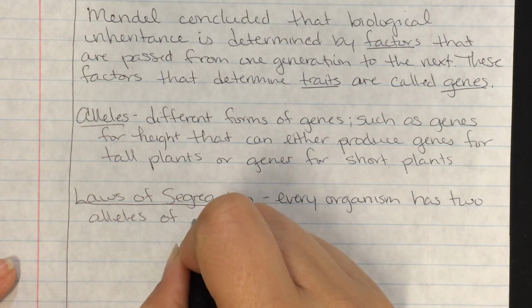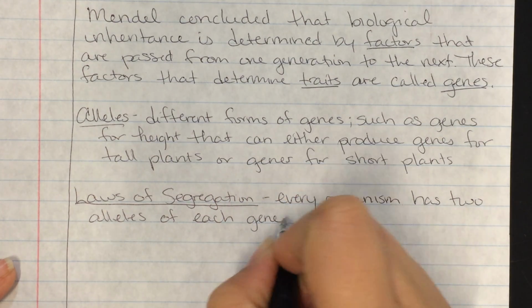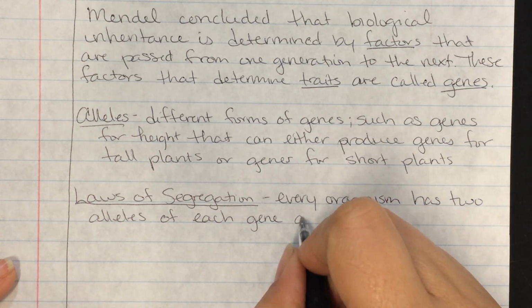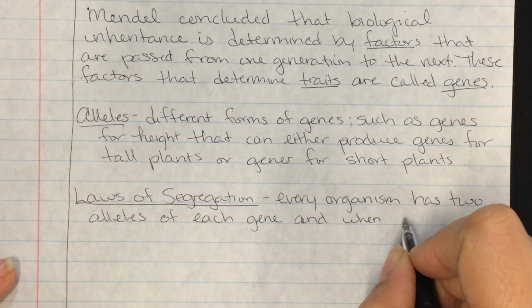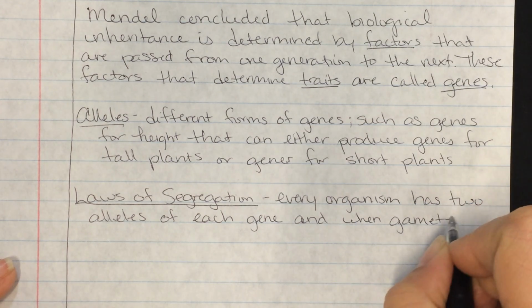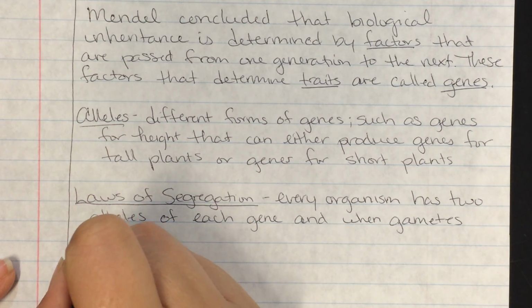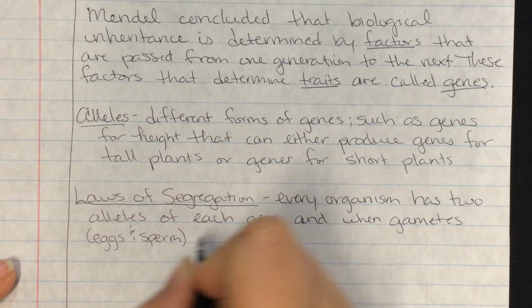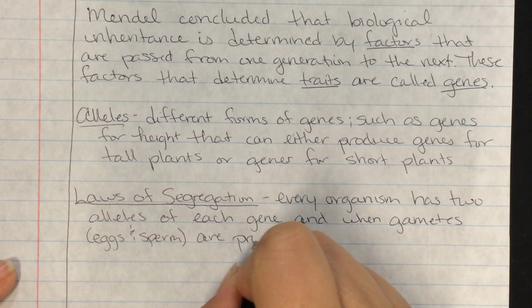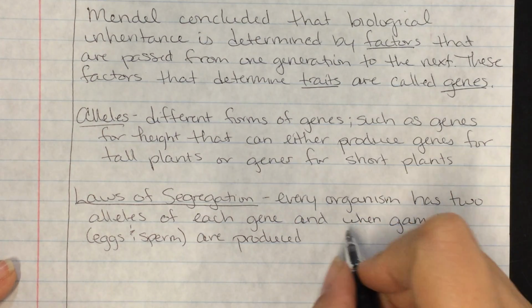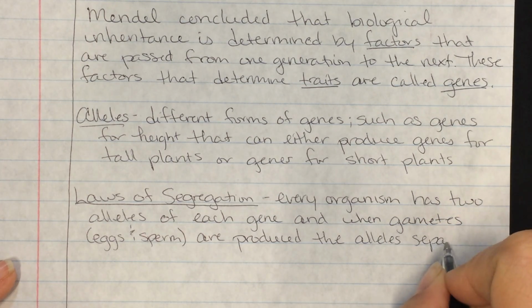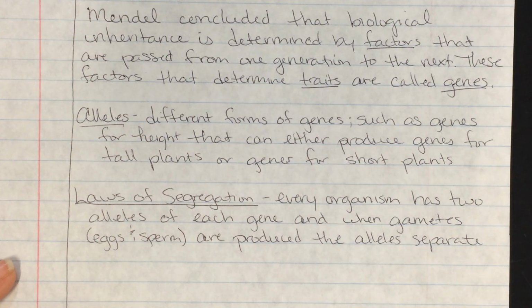Of each gene. So where do we get 2 versions? Let's think about that for a second. And when gametes, so what's a gamete? In case you forgot, gametes are eggs and sperm. When they are produced, the alleles separate. So a big clue as to why you have 2 versions of a gene?